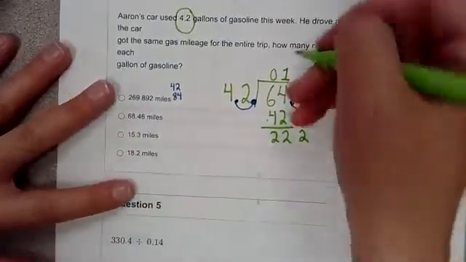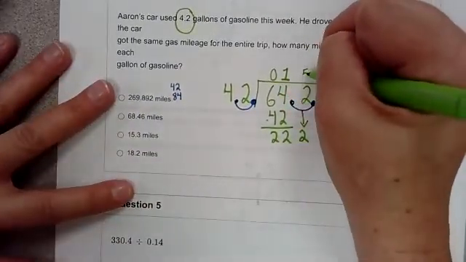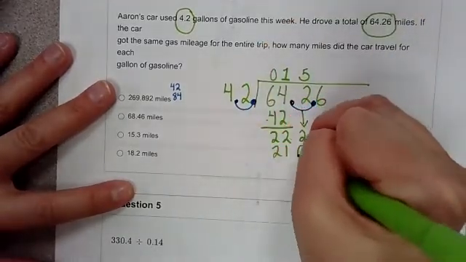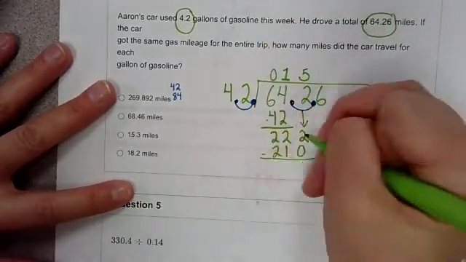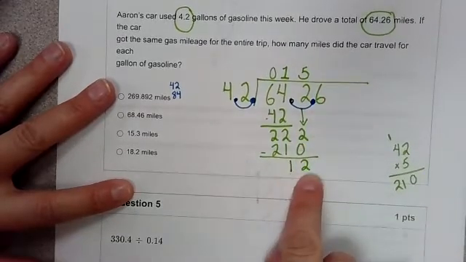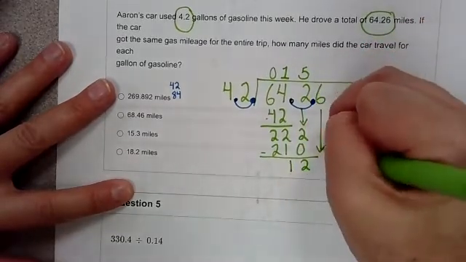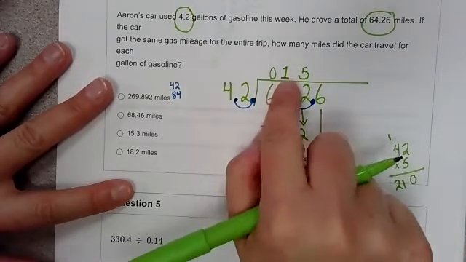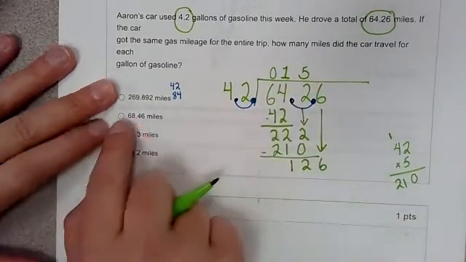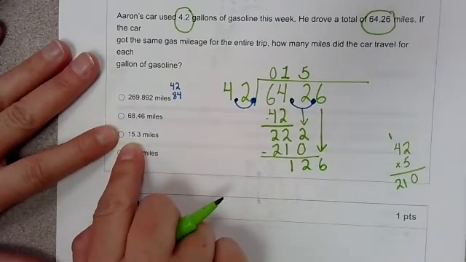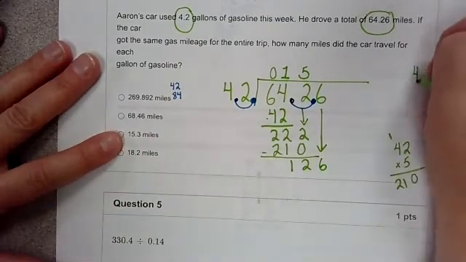Okay, let's do 5. Put your 5 above the 2. 5 times 42 is 210. And when I subtract, I get 2, 1. All right, I got 12. Now I have to bring down the 6. Okay, so far we've got 15. Do y'all think we might want to look at the answers and try 3? Yeah, let's try 42 times 3.